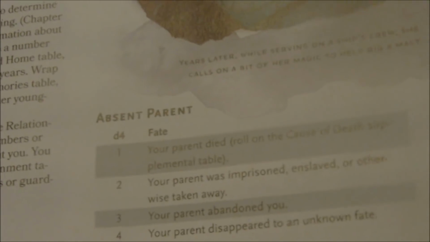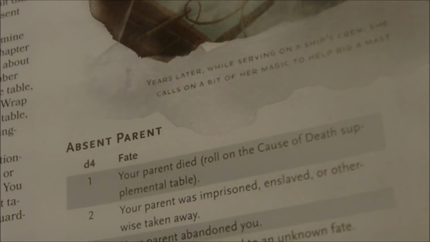I will roll on the absent parent chart. Okay, and my mother, I rolled a 1, so that says she died, and I got to roll the cause of death.